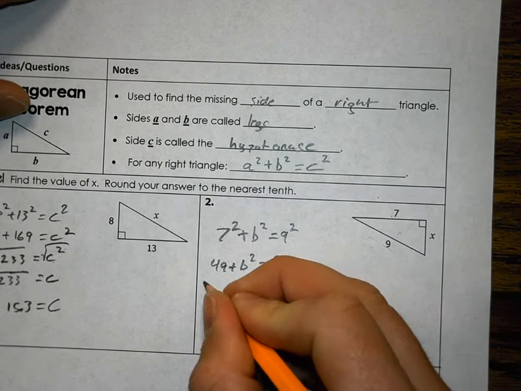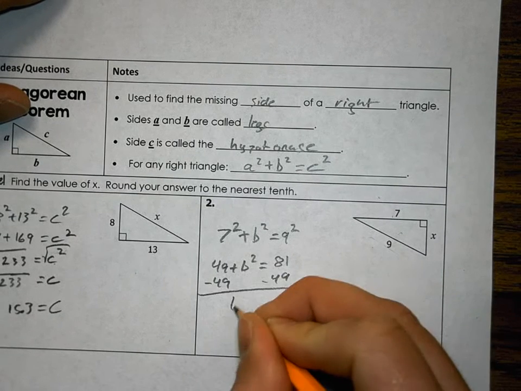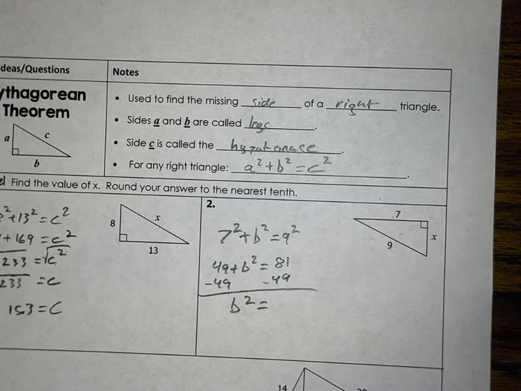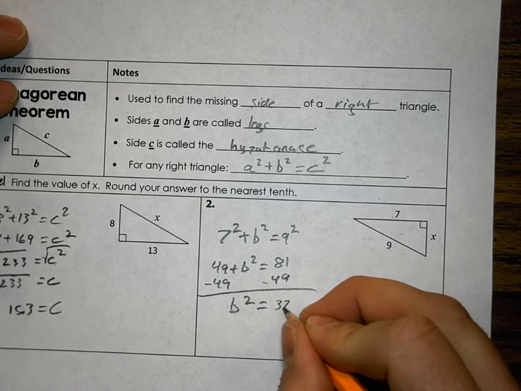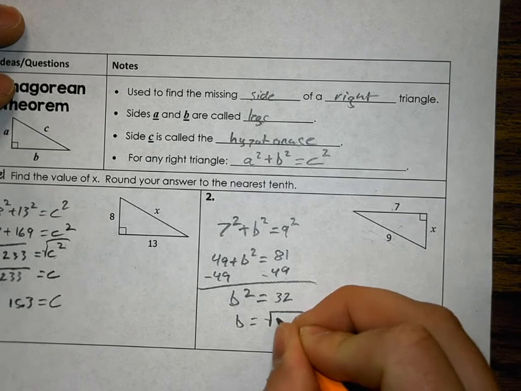Subtract 49 on both sides. B squared equals 32. So this one we're going to be able to simplify. So b equals square root of 32.